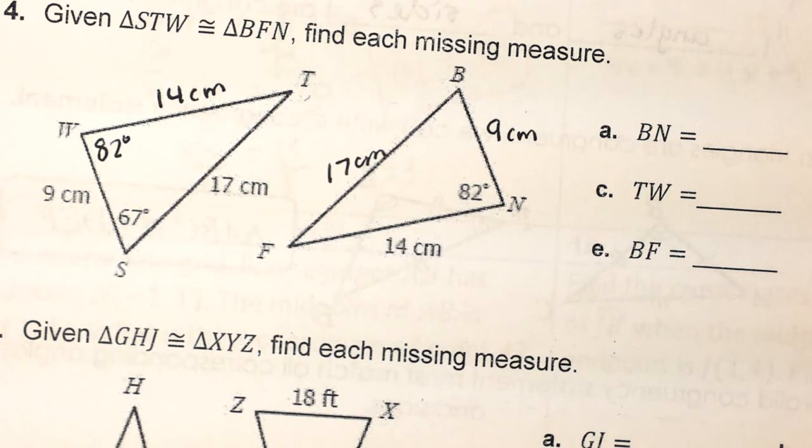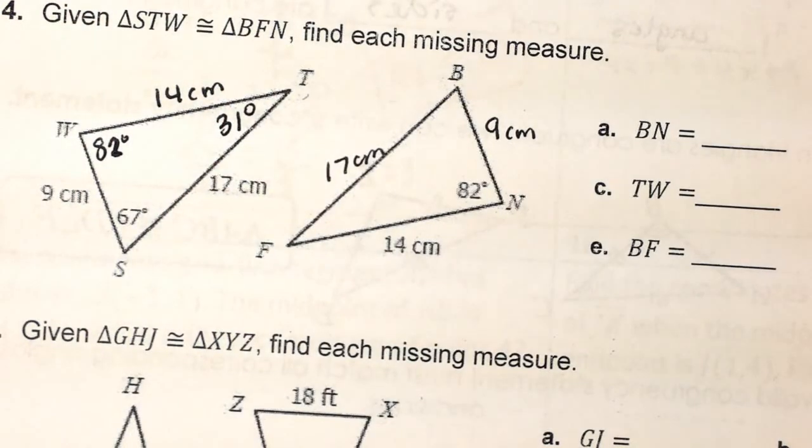I ain't doing that, man. 31. Oh, 31. Thought you said 38. Alright, so let's put our angles in the other triangle.